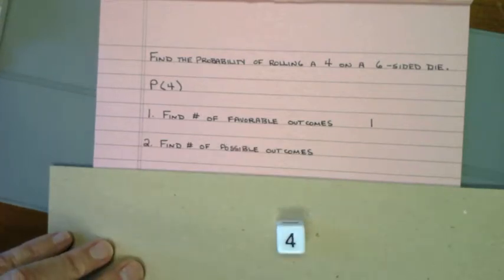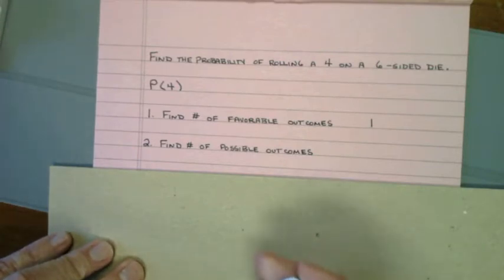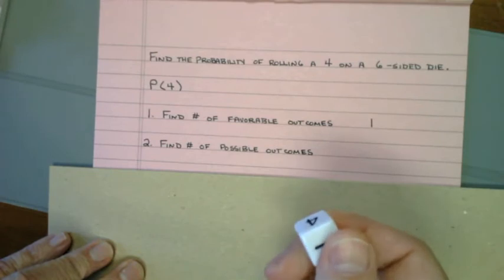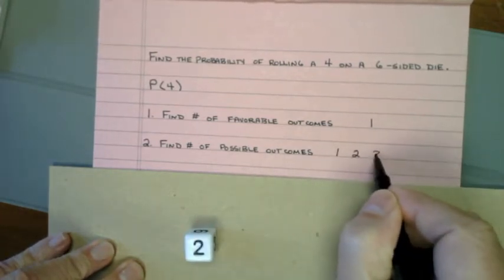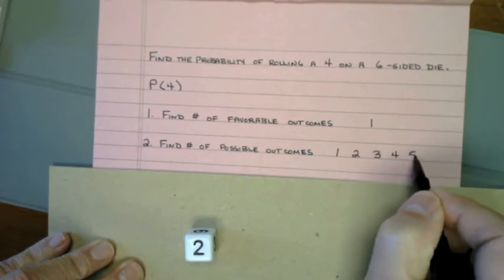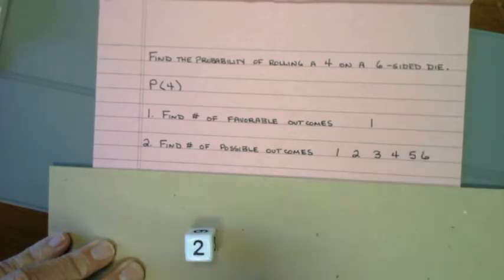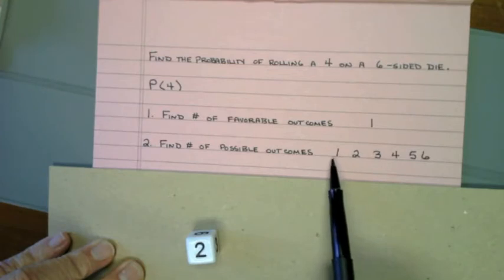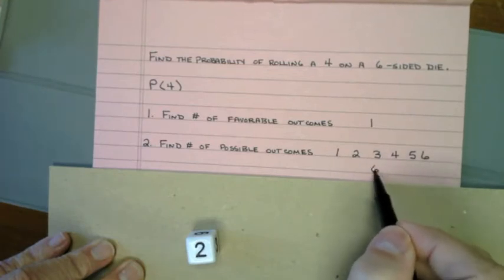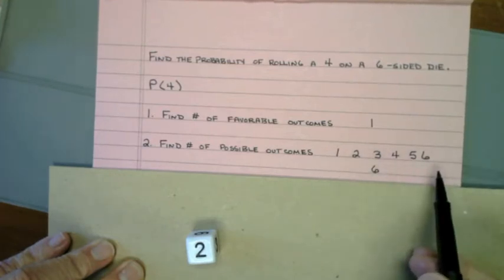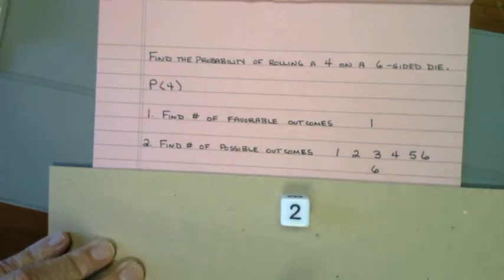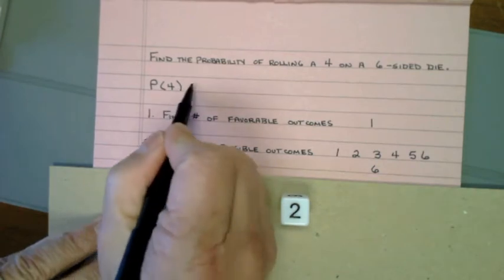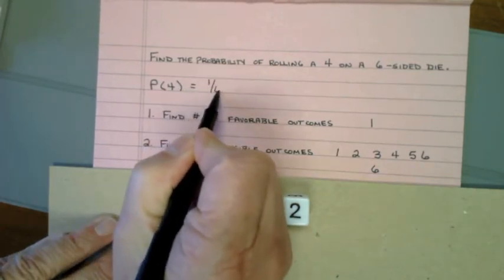Then you need to write down the number of possible outcomes. What are all the possibilities I could get on this 6-sided die? Well, I could get a 1, a 2, a 3, a 4, a 5, or a 6. And what I do is I write down the number of possible outcomes. So the number of possible outcomes is 6. That's how many possible outcomes there are. So the probability of taking this die and rolling a 4 is 1/6.